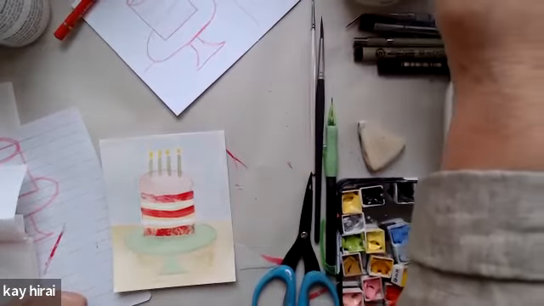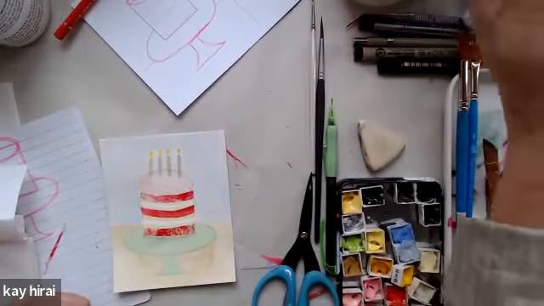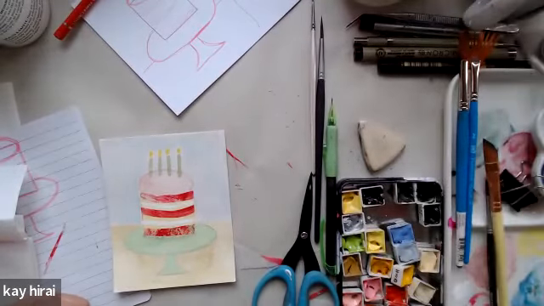Okay, so now what I want to do is draw some little flowers on the cake. So what kind of flower should we draw? You could either use markers.